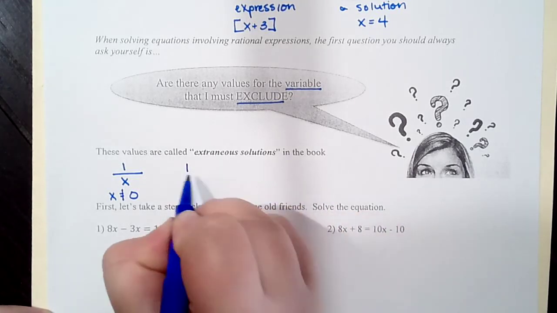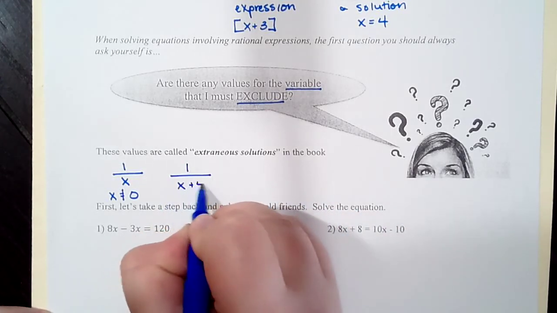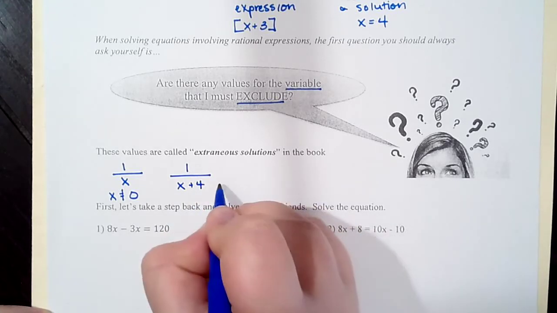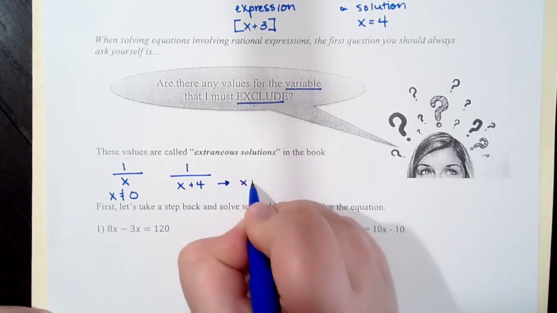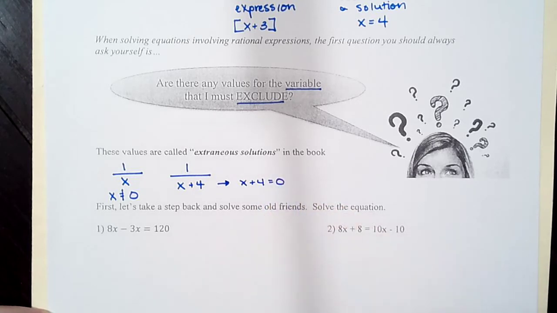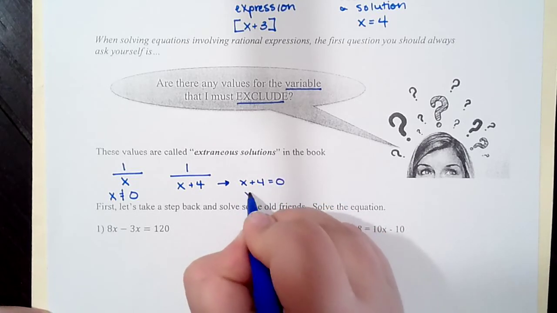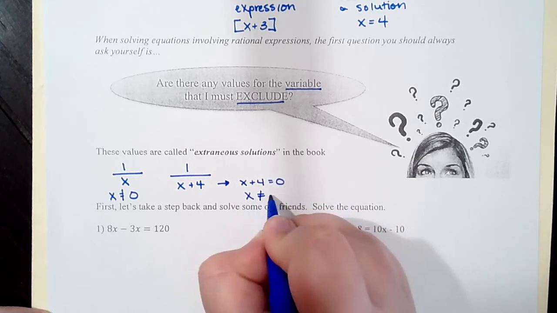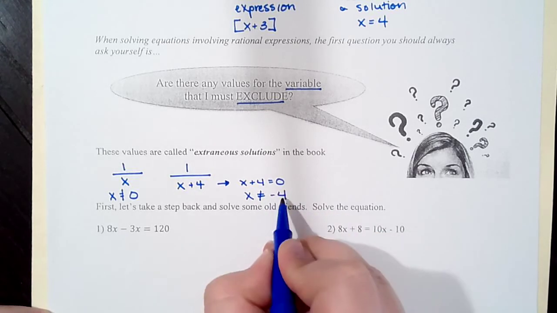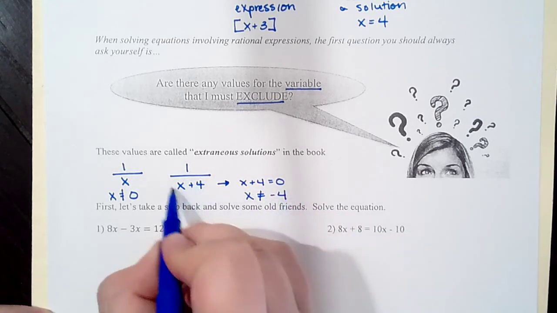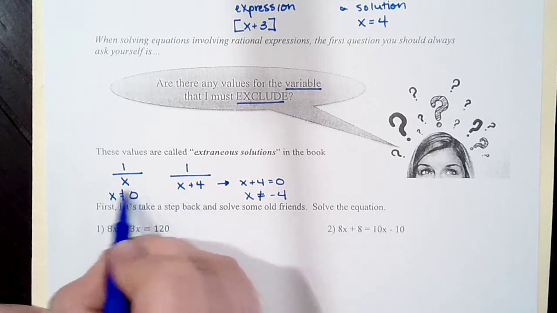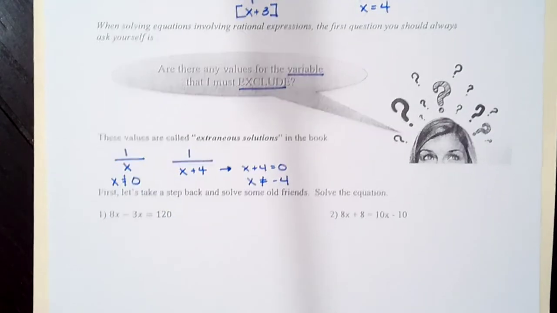We saw in one of our other videos that if I have something like x plus 4, the easiest way to find an extraneous solution is to set the denominator equal to 0 and solve. In this case, my extraneous solution is negative 4, because if I plug in negative 4 to the denominator, I get 0, which we know can't be true.